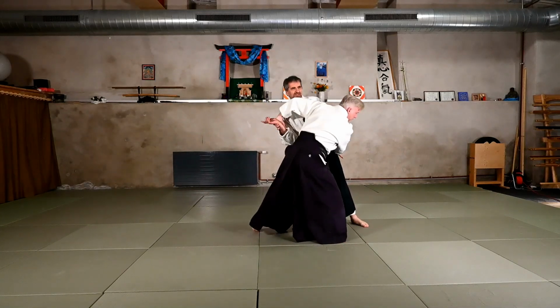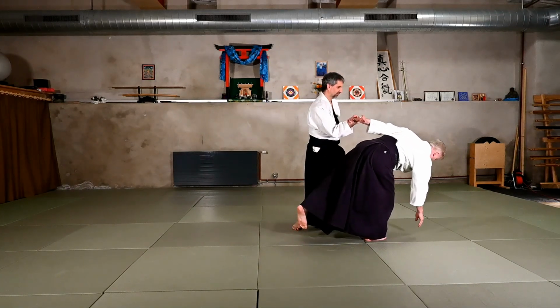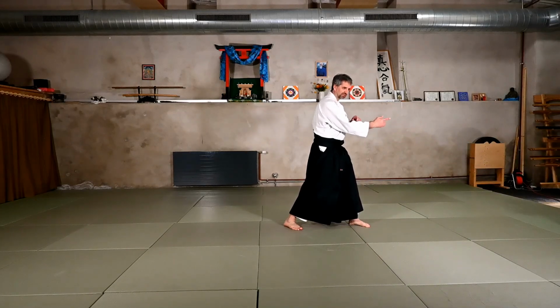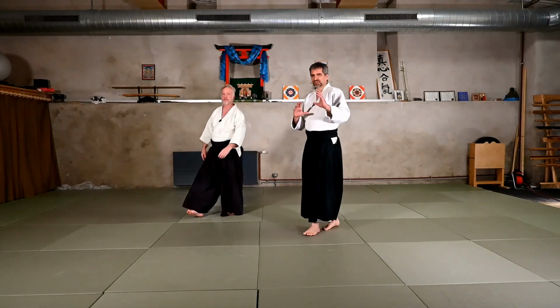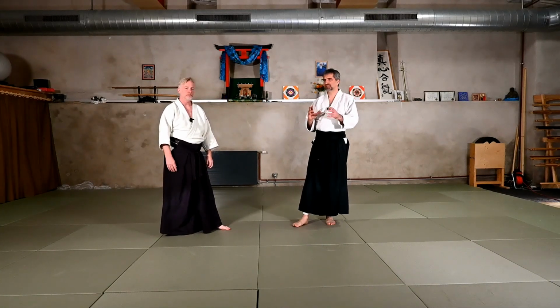So in the active part there is a little bit of receptive here, this turning around for the Kokyunage. So actually it's not only active or only receptive when we do a technique, there is a mix of both of them, and they can transform one into another. So depending on the phase of the technique, you are more active or you are more receptive.